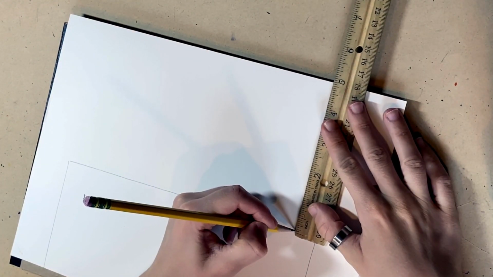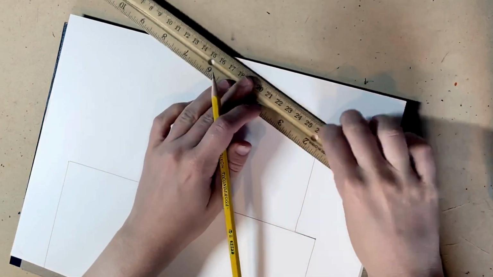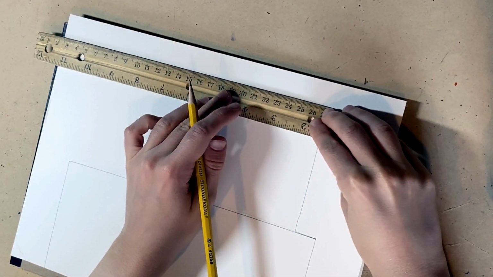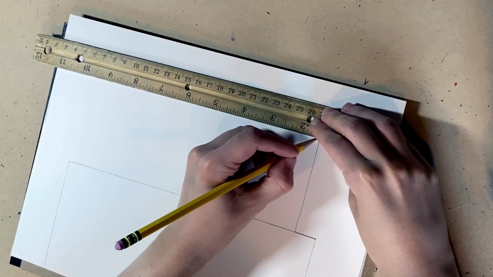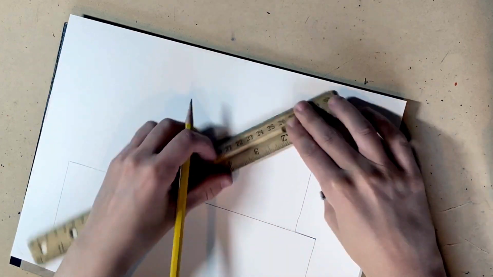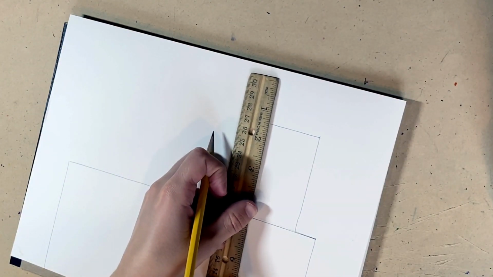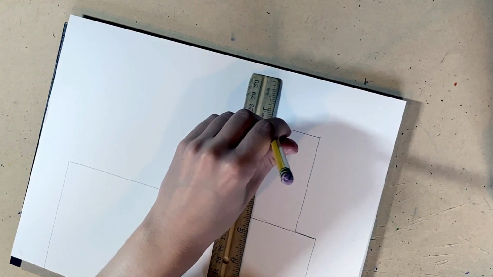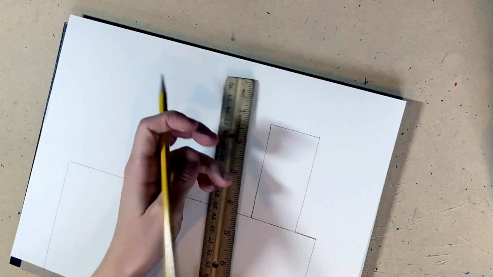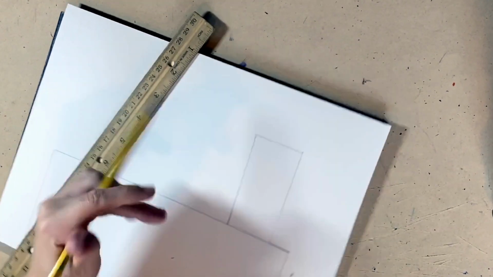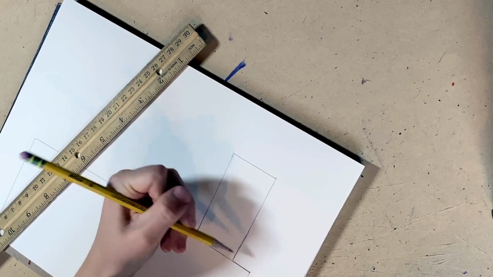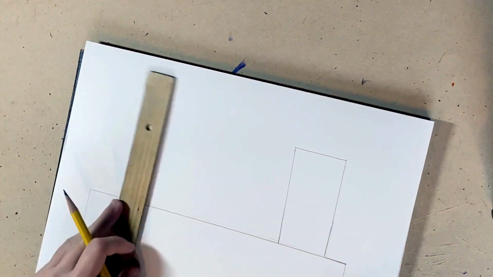I'm going to draw a rectangle going up the page. So we're just drawing rectangles. I'm going to draw a smaller one on the left side.